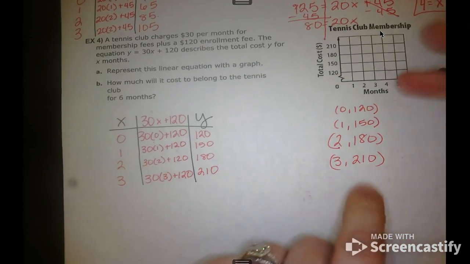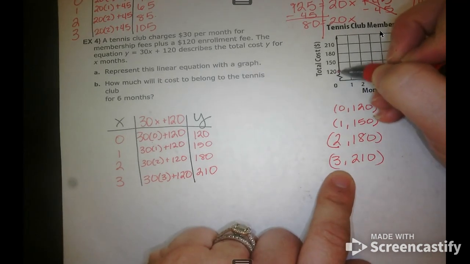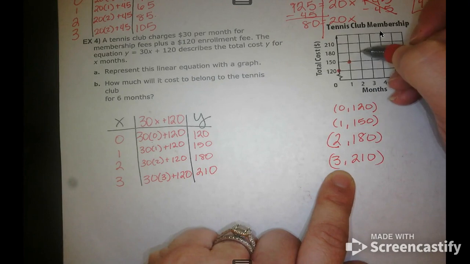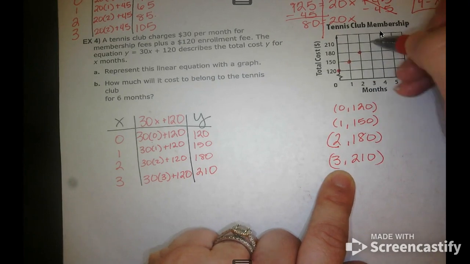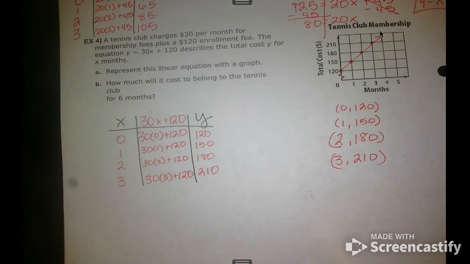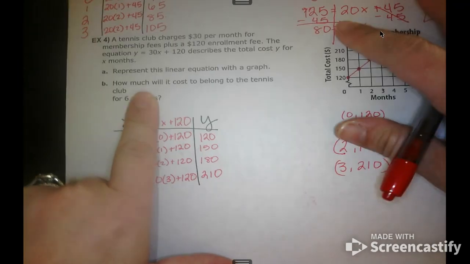Okay, so I have my points. Can I graph it? So I have 0 and 120. It starts right there. 1 and 150. 2 and 180. 3 and 210. Not too bad?